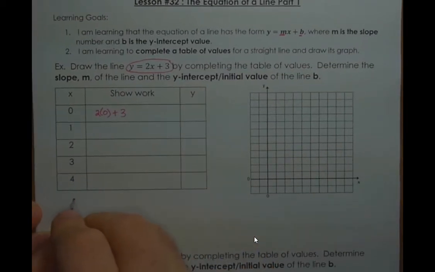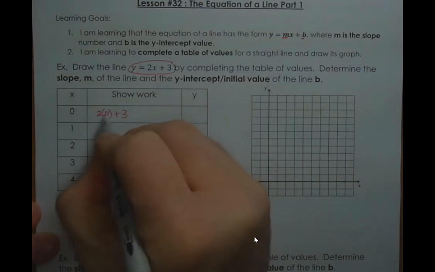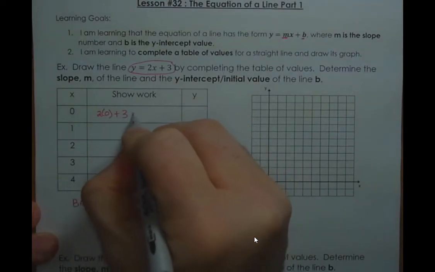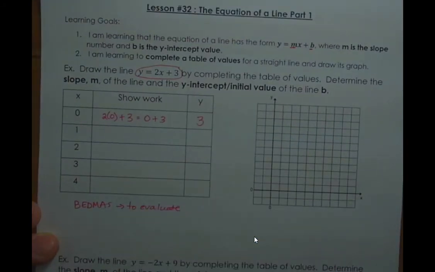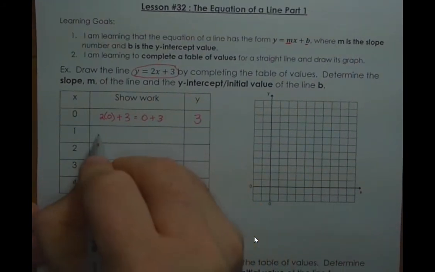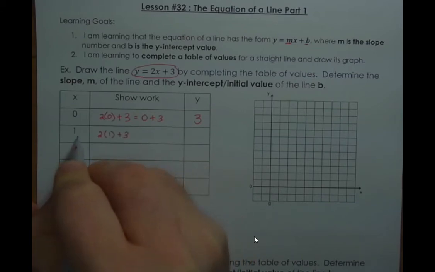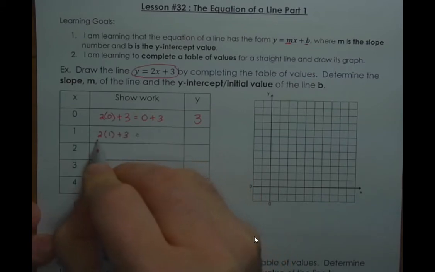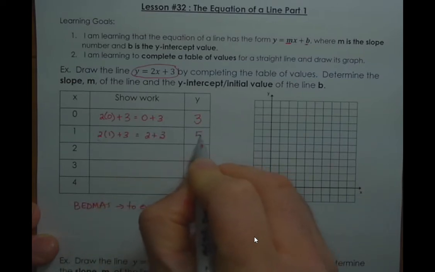And then I end up using BEDMAS to evaluate it. So I can go 2 times 0 is 0, plus 3, that's going to get me 3. And then I can keep doing that. 2 times 1 plus 3, because we're looking for x equals 1. 2 times 1 is 2, plus 3, gets you 5.